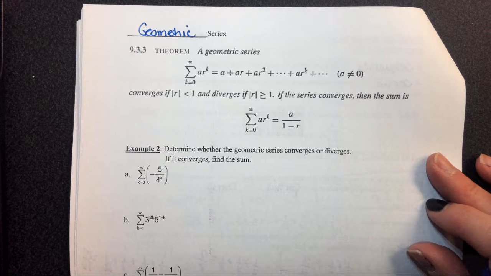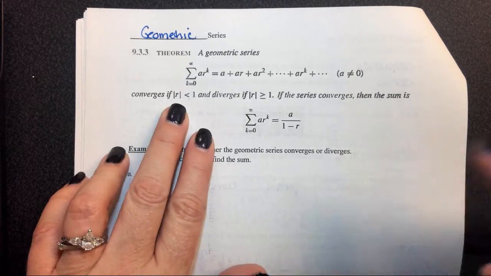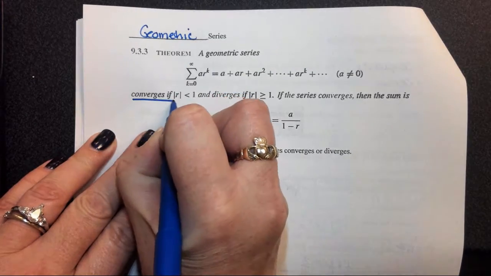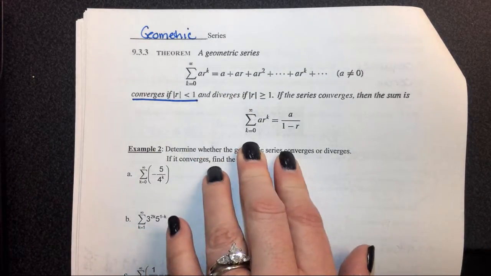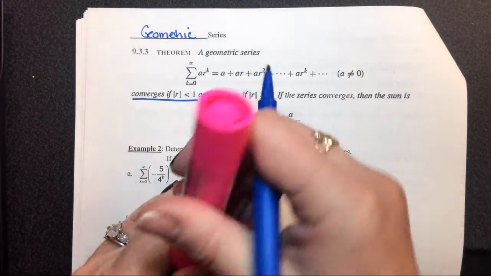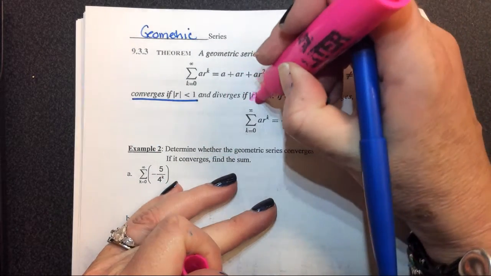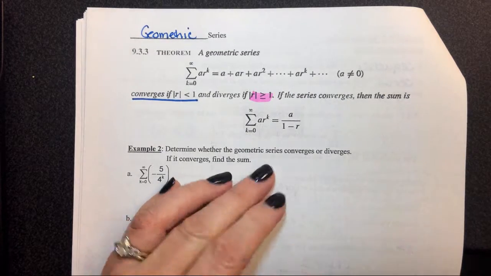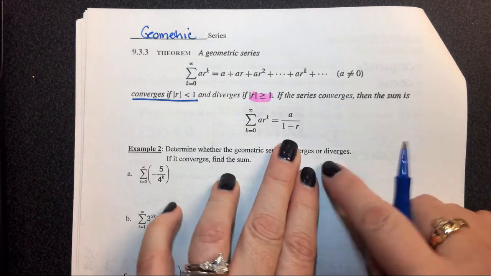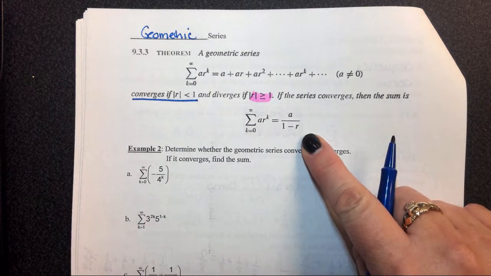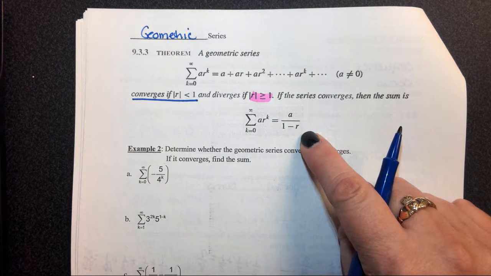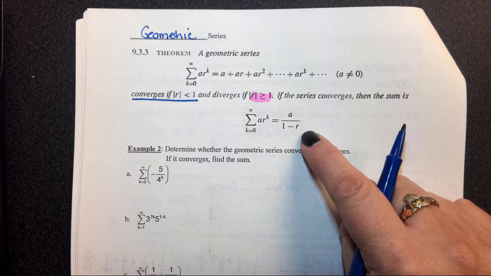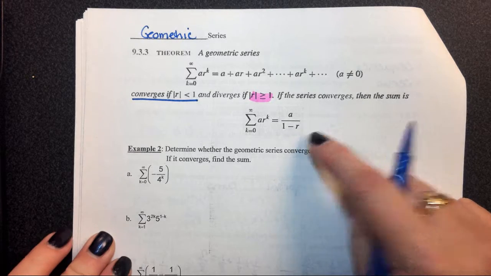So like I mentioned, remember, a geometric series has a common ratio. Again, we state that if this series converges, the absolute value of your common ratio has to be less than 1. If it diverges, remember, the absolute value of the common ratio is greater than or equal to 1. And like I just showed you, this is the formula. If you do have the absolute value of the common ratio that's less than 1, this is the formula you can use to help you calculate what it's converging to, or what the sum of the infinite series is.